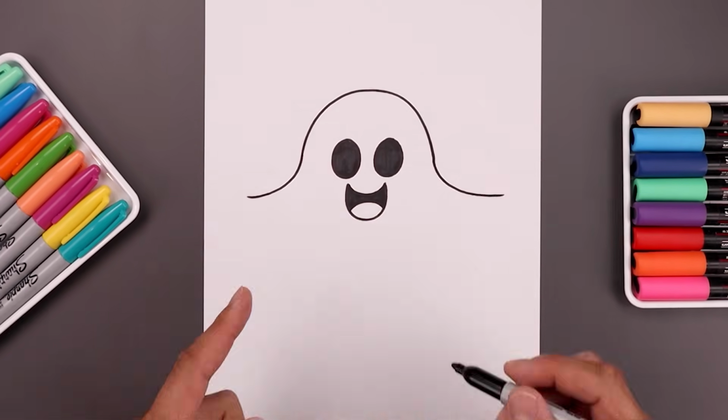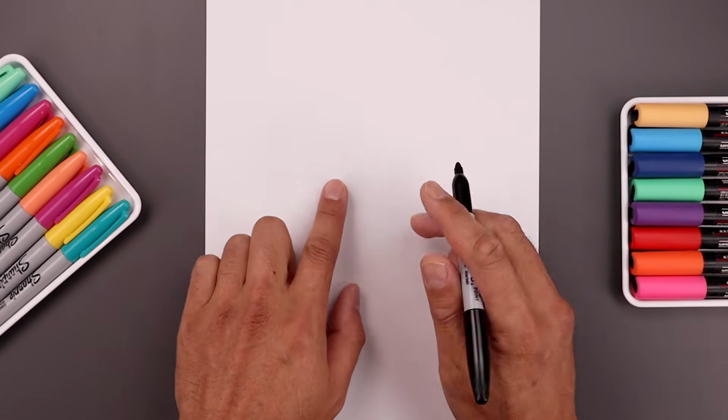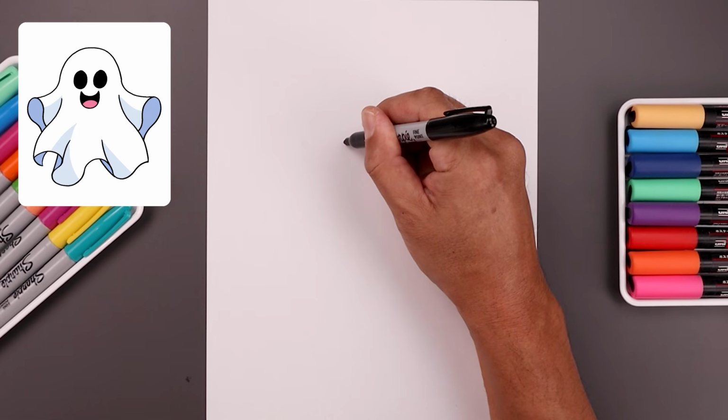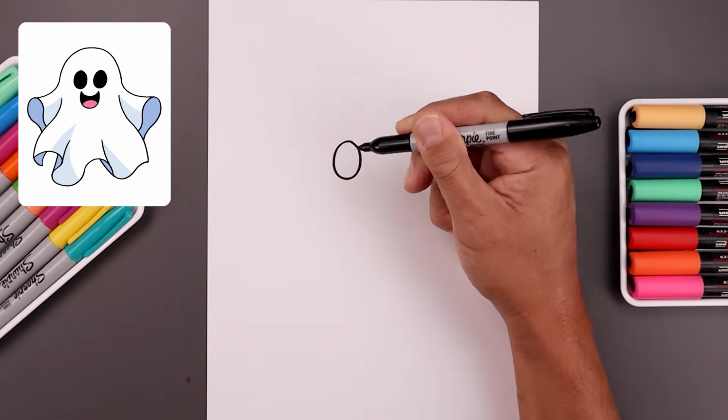Today I'm going to show you how to draw a simple cartoon ghost. Let's begin this lesson at the top of our page and draw two ovals for the eyes. Let's start with the one on the left. We'll start from the very top, come down towards the bottom, and back up towards the top.